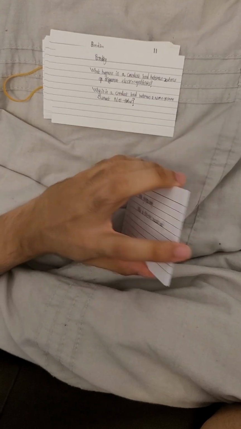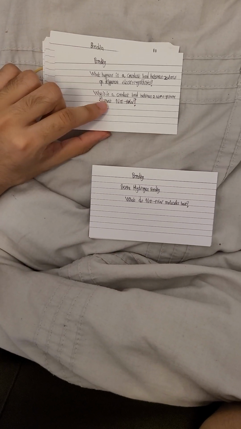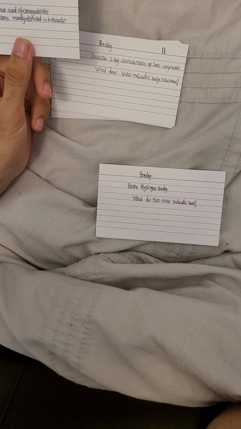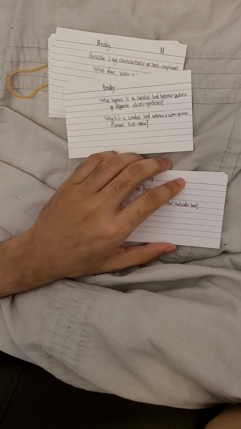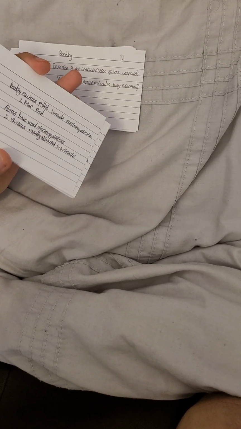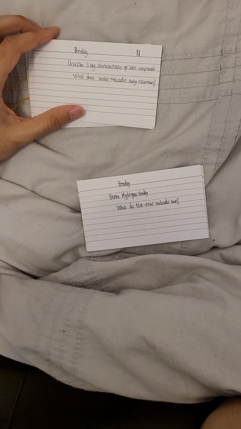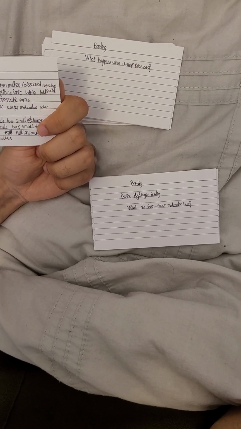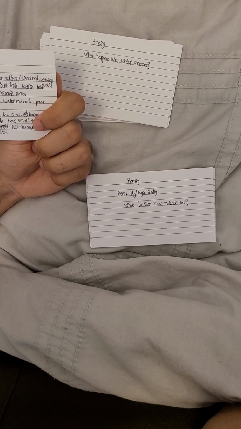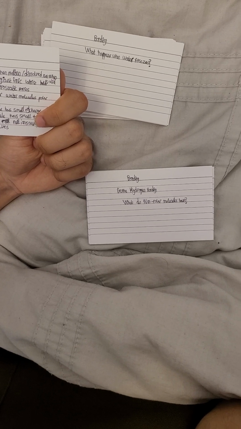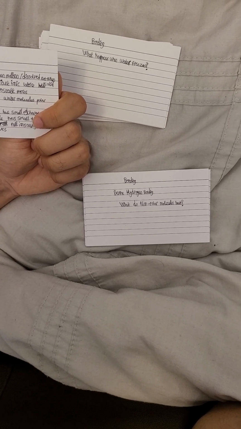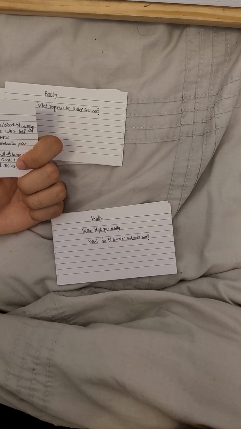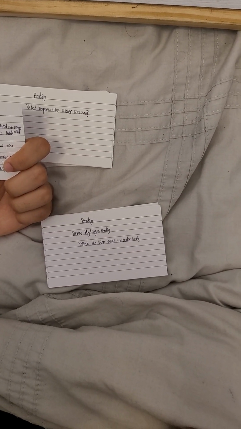What happens in a covalent bond between two atoms of different electronegativities? Bonded electrons are pulled towards the more electronegative atom. But for a non-polar bond, atoms have equal electronegativities, therefore electrons are equally attracted to both nuclei. Three key characteristics of ionic compounds: conduct electricity when molten or dissolved, not when solid. High melting points, giant ionic lattice held by strong electrostatic forces. Dissolve in water, because water molecules are polar. This is easy, but you do need to know the key terms.